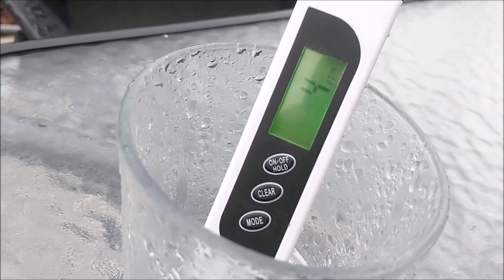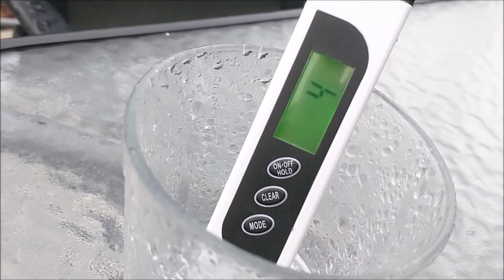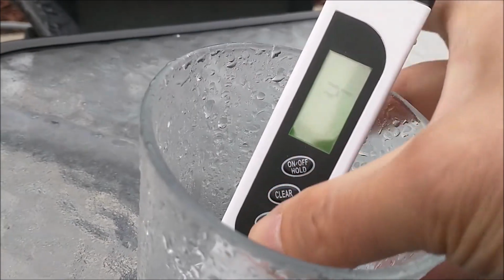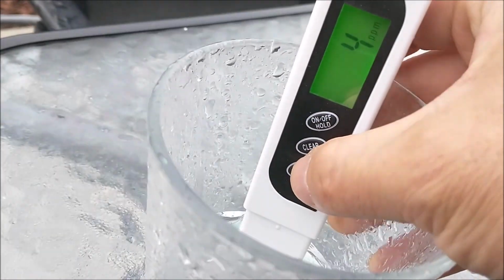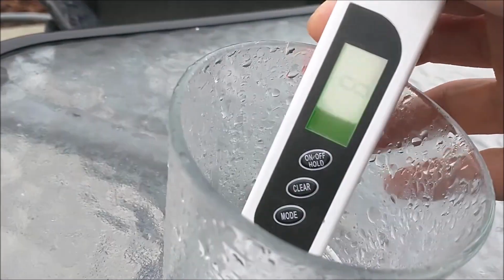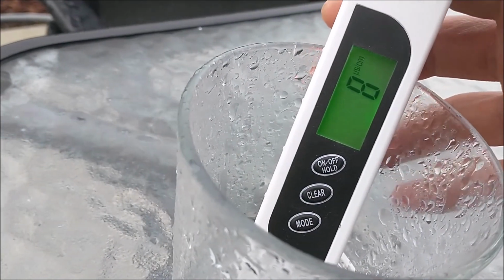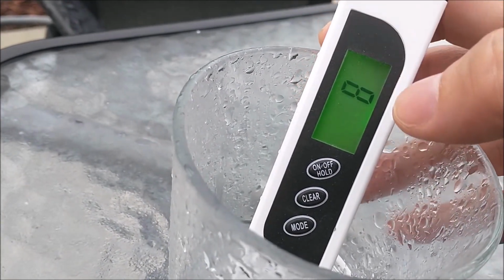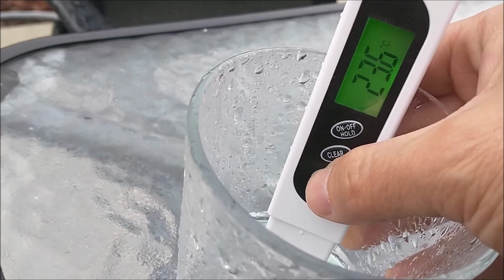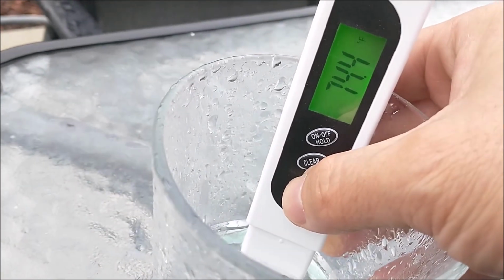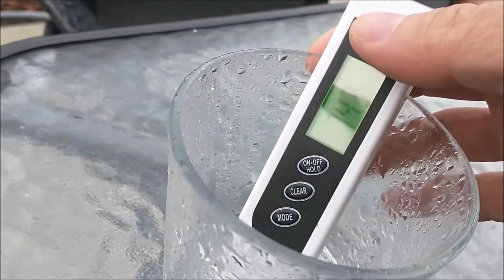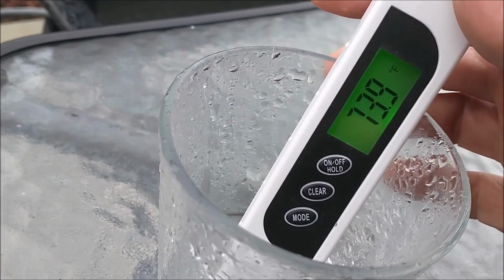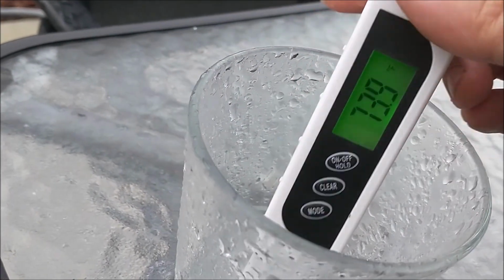That's 4 parts per million. And what's the conductivity? 8. That's pretty good for conductivity. And the temperature right now is 74 degrees. That's what happened with the rainwater.